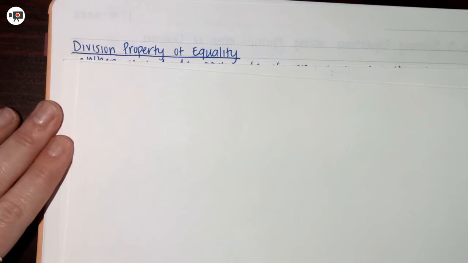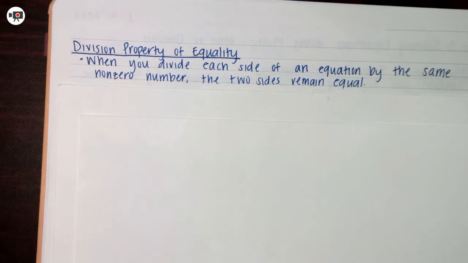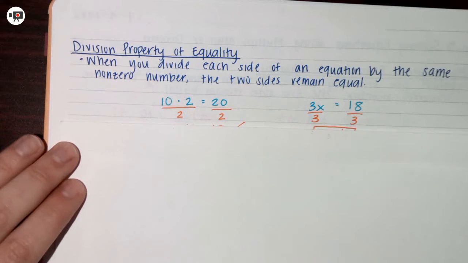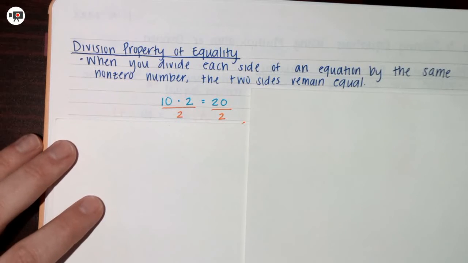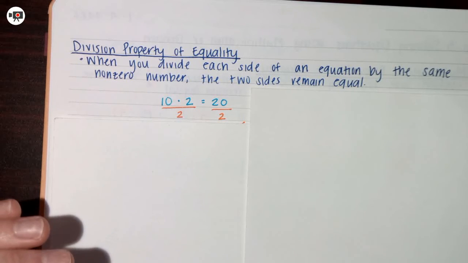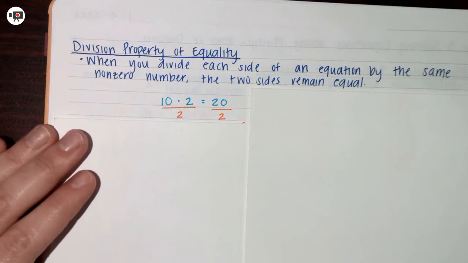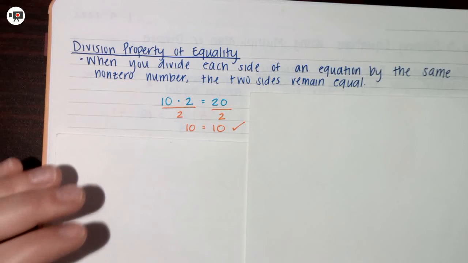So that was all of multiplication. Now let's look at division. So we have the division property of equality, and that says when you divide each side of an equation by the same non-zero number, the two sides remain equal. So if I show that with numbers, 10 times 2 equals 20, and dividing each side by 2, I get 10 equals 10.